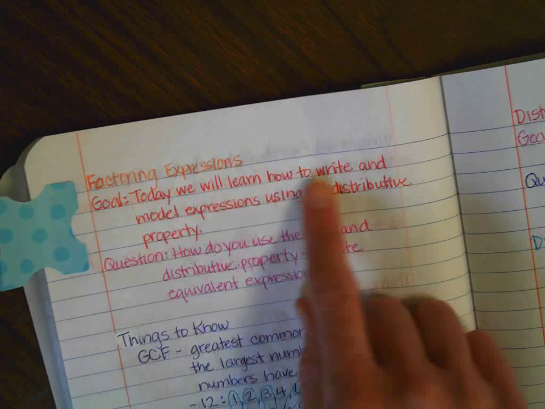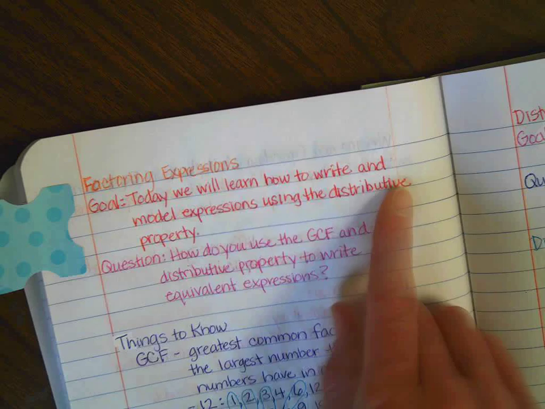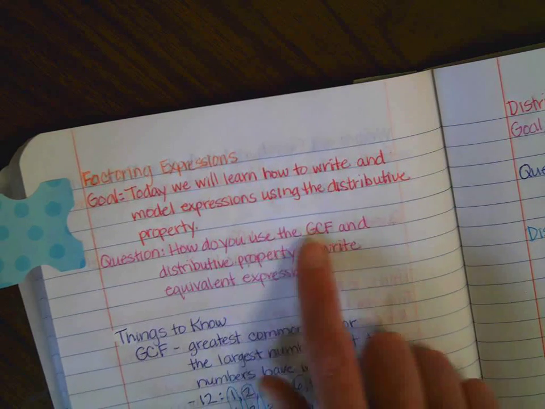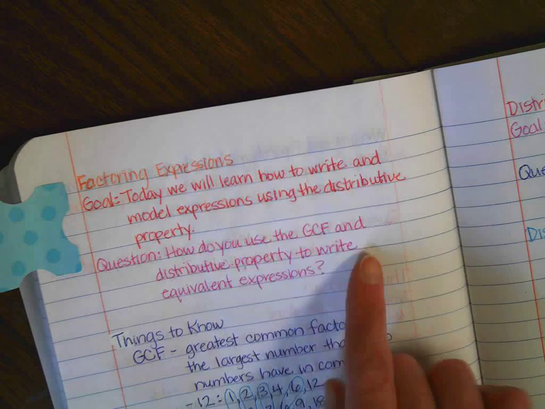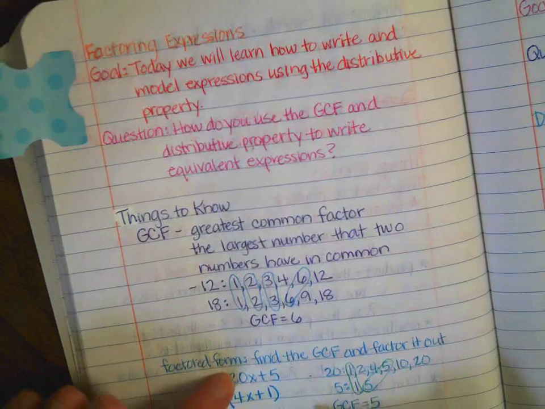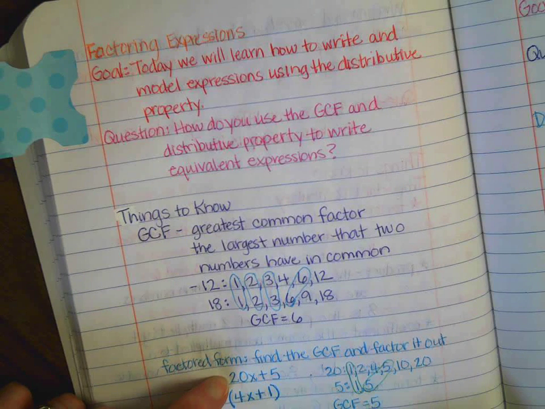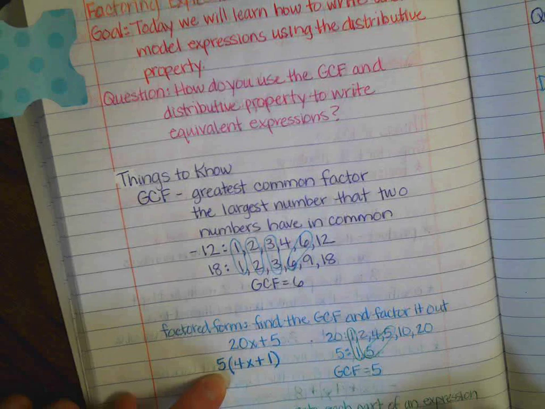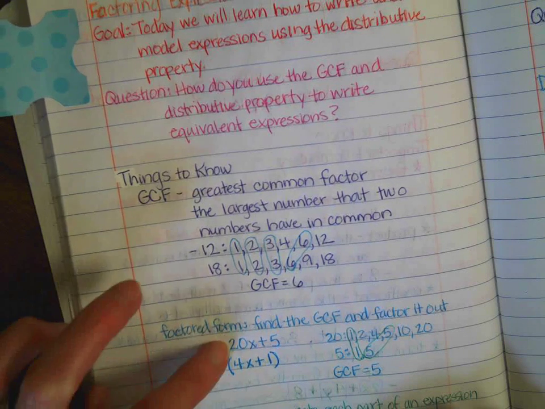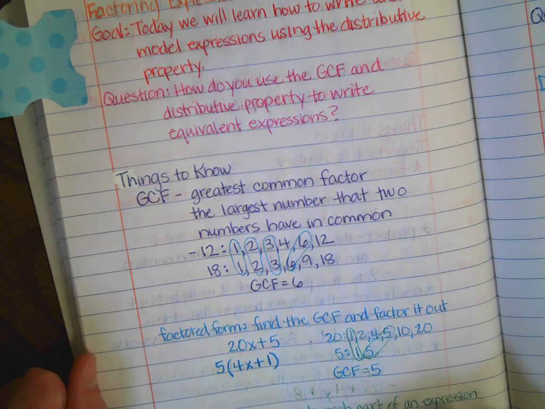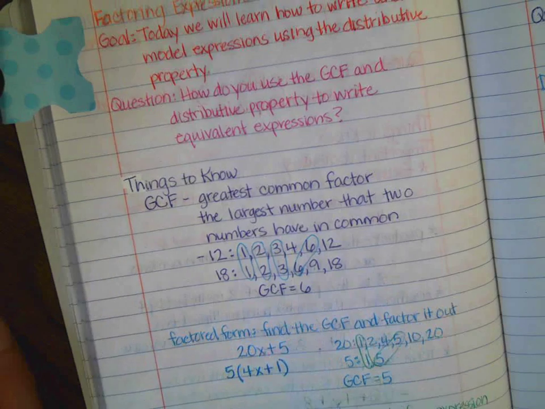So let's go back to our goal one more time. Today we will learn how to write and model expressions using the distributive property, which we did down here. How do you use the GCF and the distributive property to write equivalent expressions? Well, you just did. This expression, notice it doesn't have an equal sign, is exactly the same as this expression right here. So these two things are equal to each other because they're talking about the exact same values.